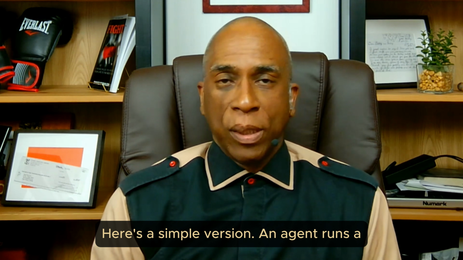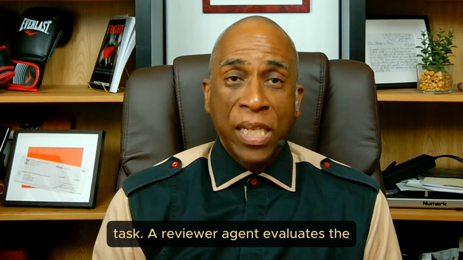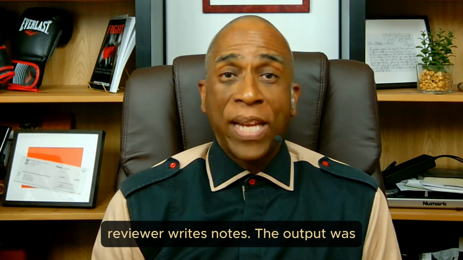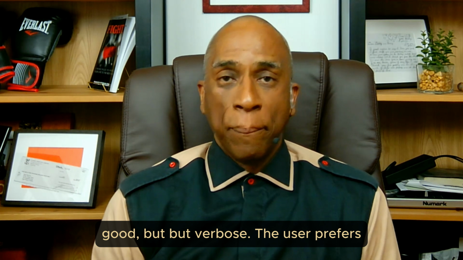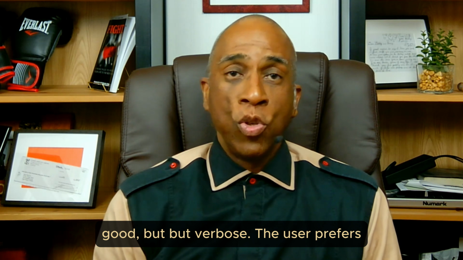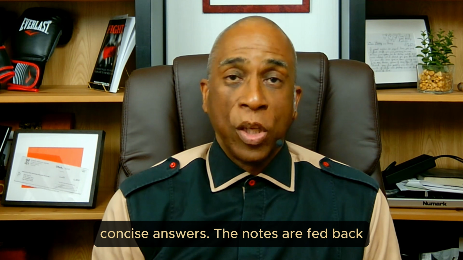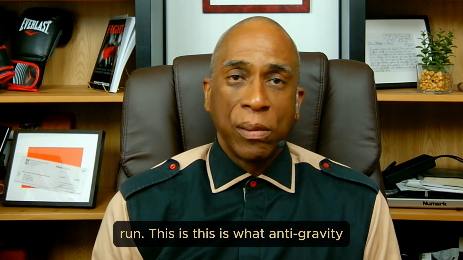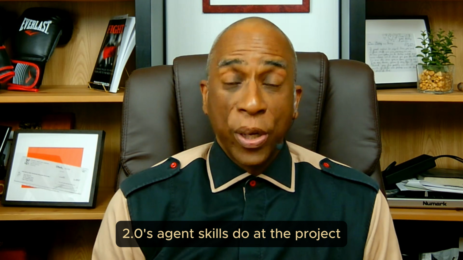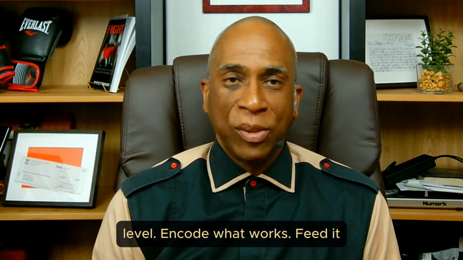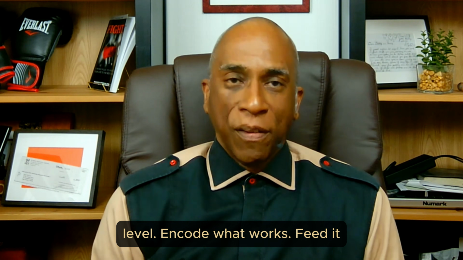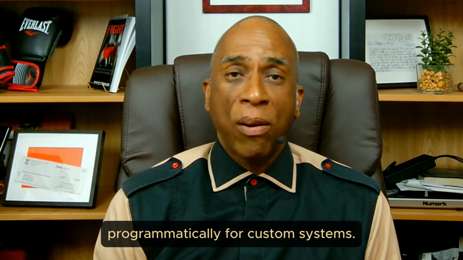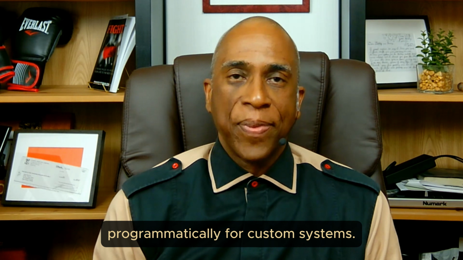Here's the simple version. An agent runs a task, and a reviewer agent evaluates the output against a set of criteria. The reviewer writes notes: the output was good, but verbose. The user prefers concise answers. The notes are fed back into the agent's context for the next run. This is what Anti-Gravity 2.0's agent skills do at the project level. Encode what works, feed it forward. The Agent Development Kit lets you build this feedback loop programmatically for custom systems.